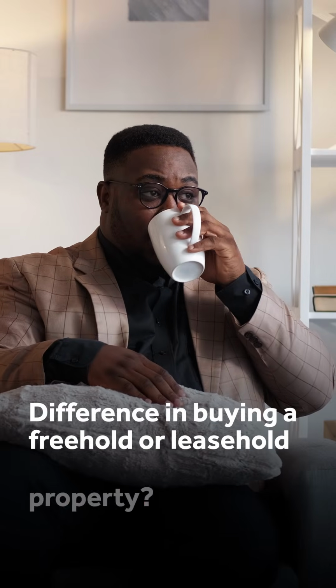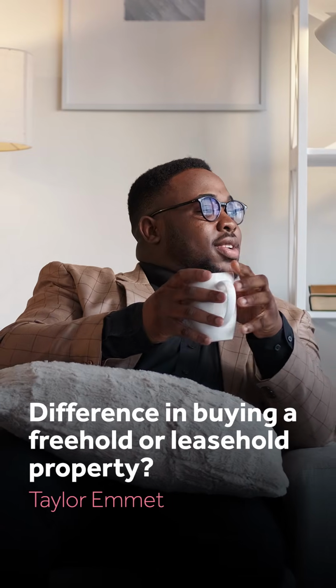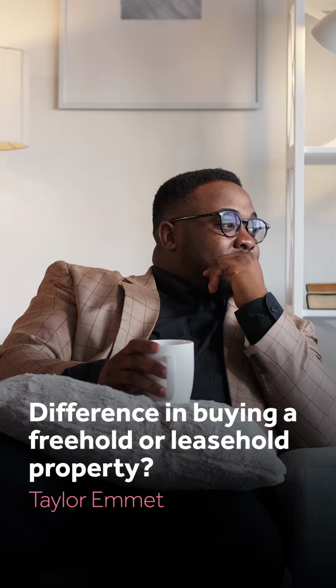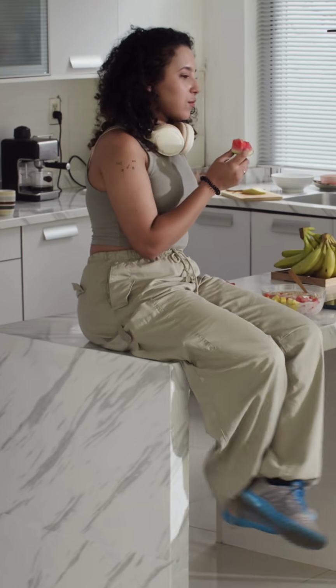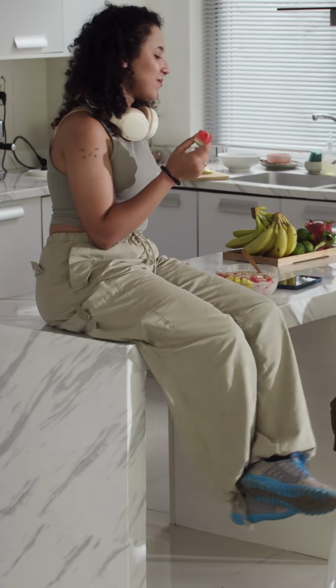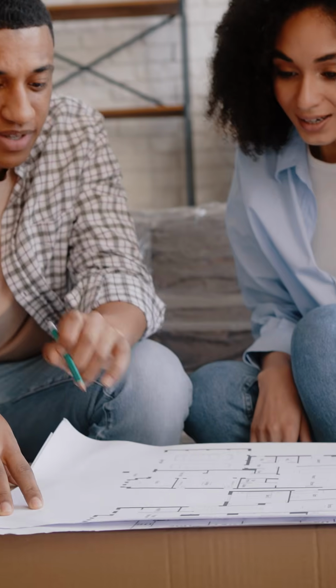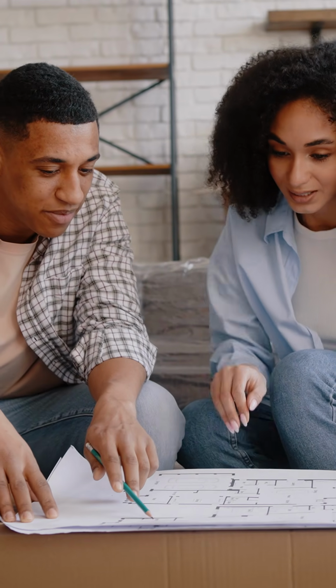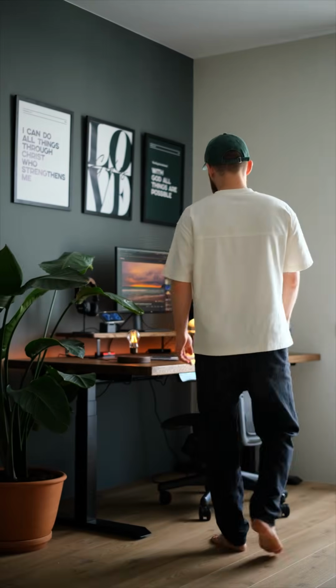So when we're dealing with a leasehold property transaction, there is an additional element of work that we need to undertake in reviewing the provisions of the lease to make sure that those lease provisions are acceptable. We will look at the history of the property to see whether there's been any previous alterations or extensions made to the property which may be in breach of the lease.